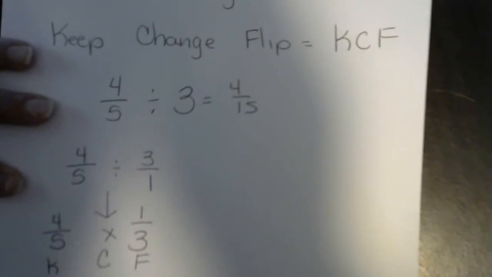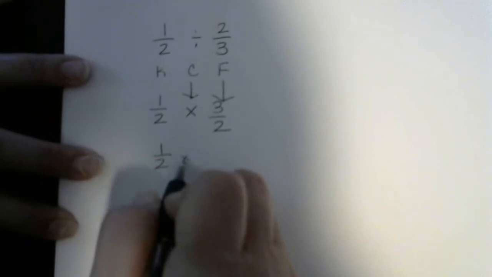Now, we're going to do another one, but this time we're going to do dividing a fraction by a fraction. So we're going to do 1/2 divided by 2/3. That's 1/2 divided by 2/3. Again, we're going to keep, change, flip. Keep your first fraction. Change your sign to multiplication. Flip your second fraction.